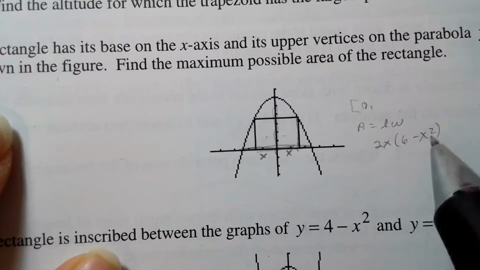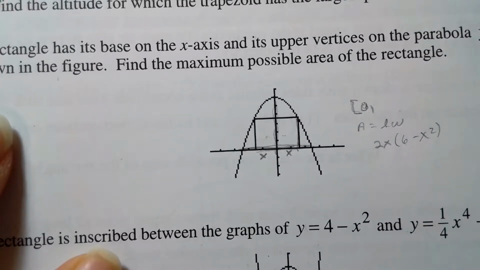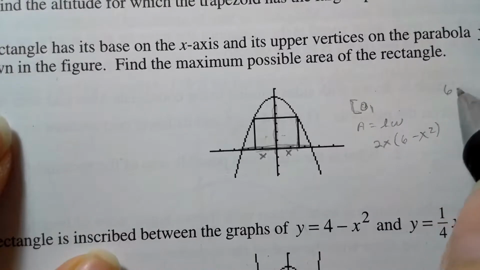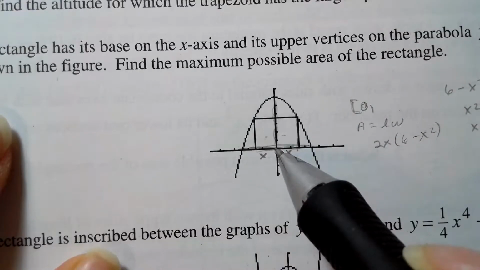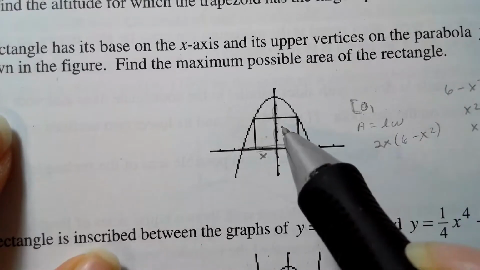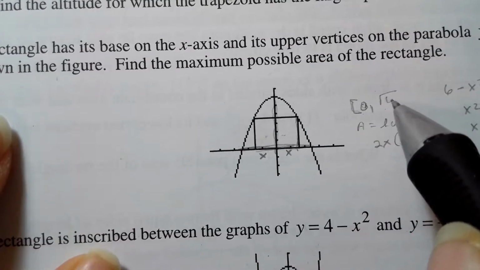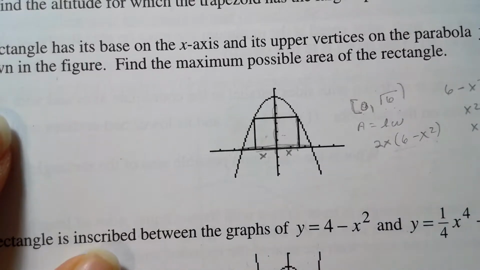I have a formula. I have a domain, which I didn't finish. It's from 0 to, if I solve this, 6 minus x squared equals 0. So x squared is equal to 6, so x is equal to plus or minus root 6. Because of symmetry, I'm going to start at 0. You could go from negative root 6 to root 6 if you wanted to, but it's easier to use symmetry and go from 0 to root 6. So now I have a domain and I have a formula.